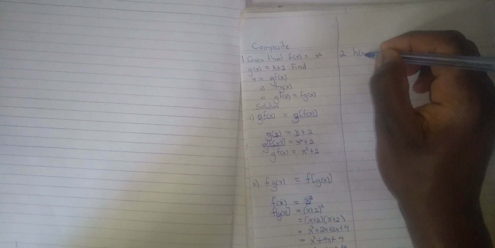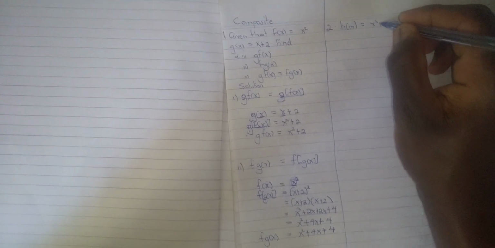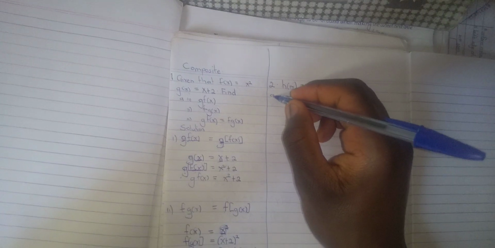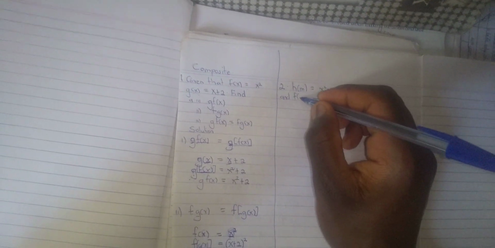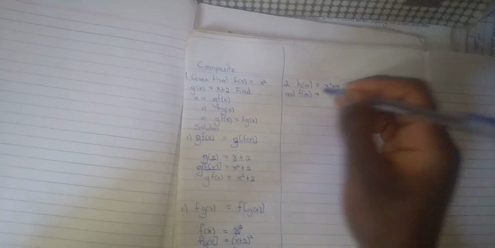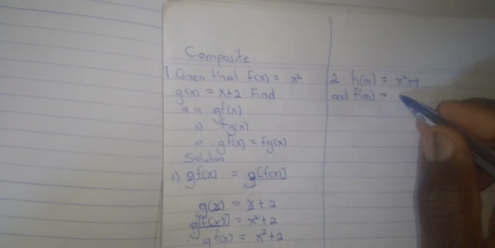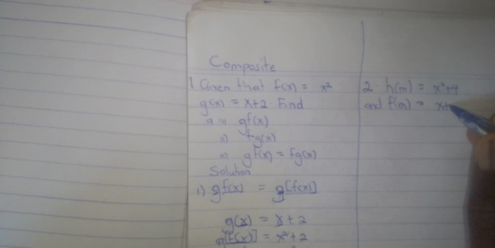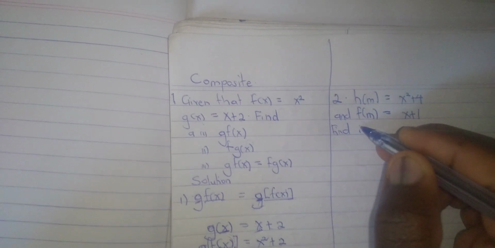So they can still give us maybe h of x equals x squared plus 4, that is our h of x, and f of x is given as something like maybe x plus 1. So the question may be, find Roman numeral number 1.